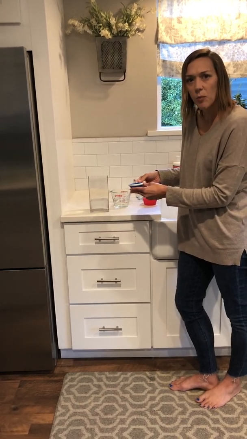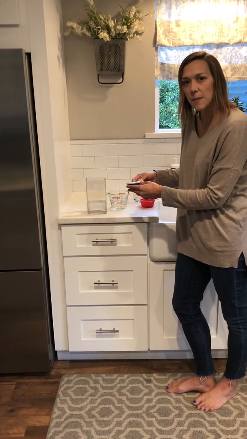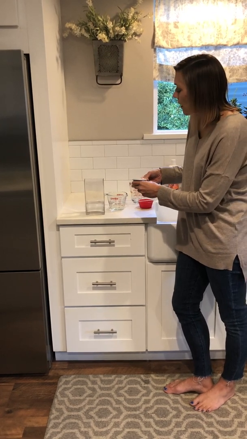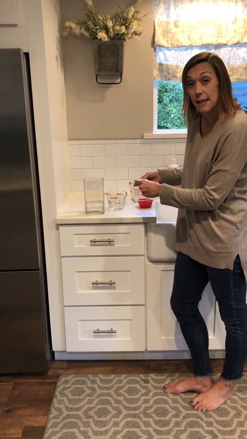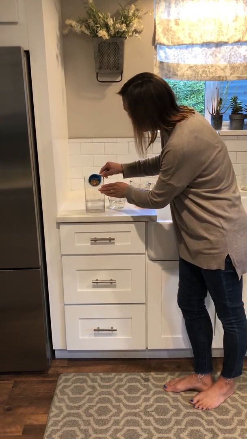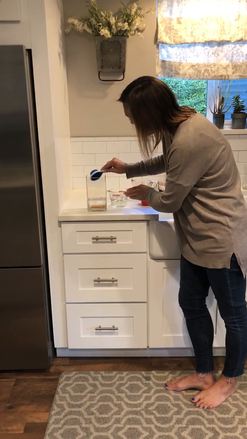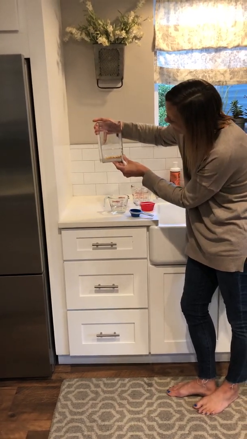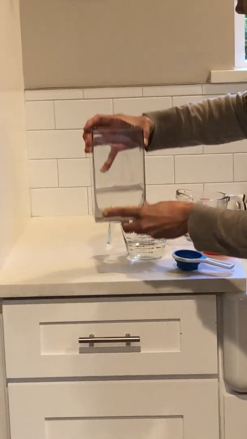What do you think will happen when we put the corn in? Let's make a prediction. Prediction is a guess. Do we think it's going to dance? Let's see. Doesn't look like it's dancing.